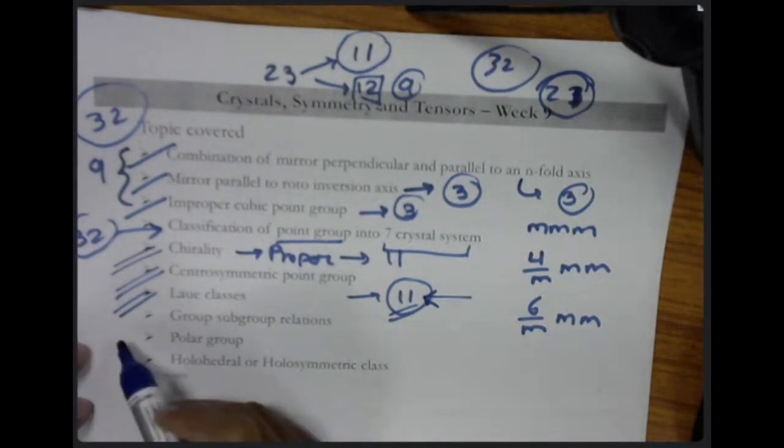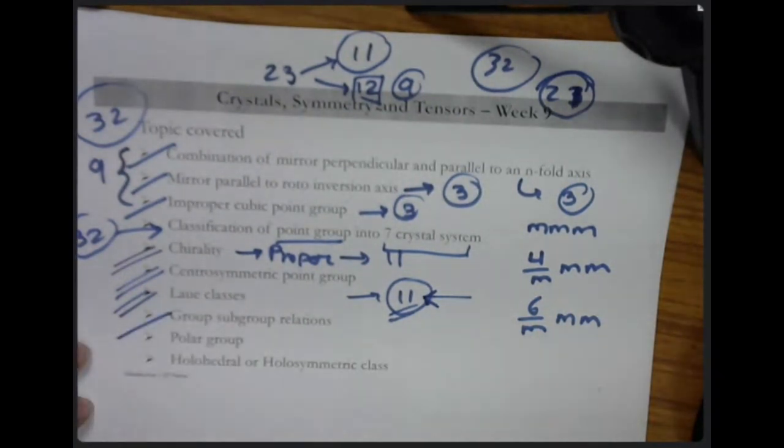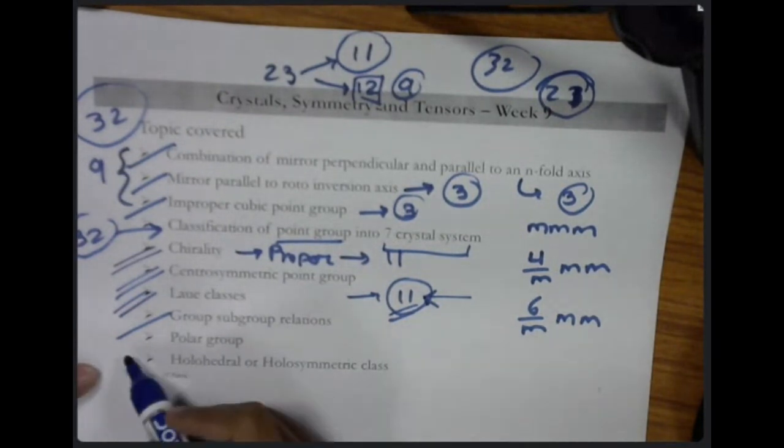Then later on we studied about group and subgroup relations. For example, if fourfold is there, fourfold itself consists of the twofold within it, right? So that will be the subgroup of it. Twofold is a subgroup of the fourfold. Later on, we studied about the polar groups.